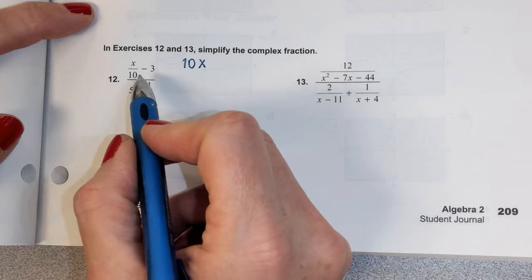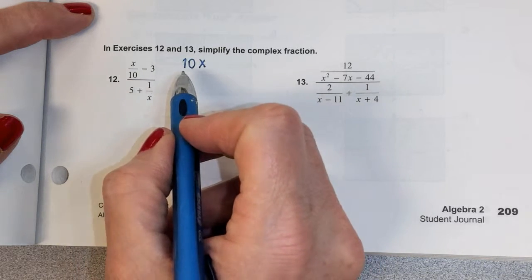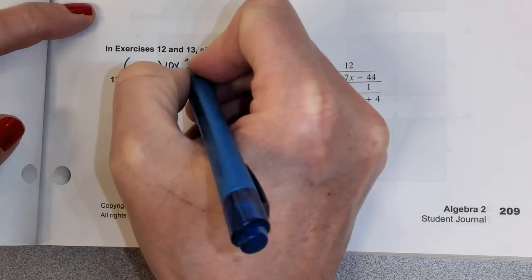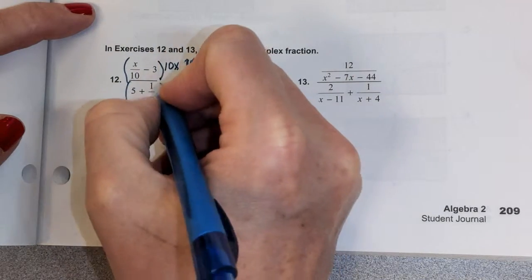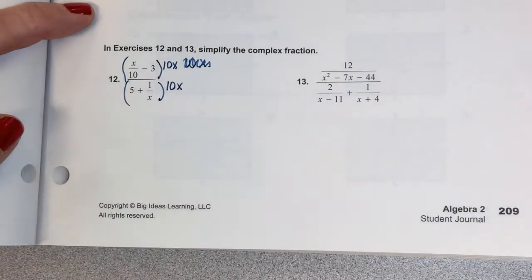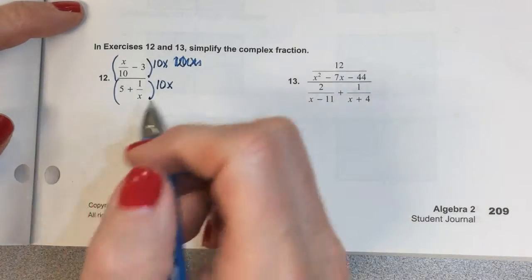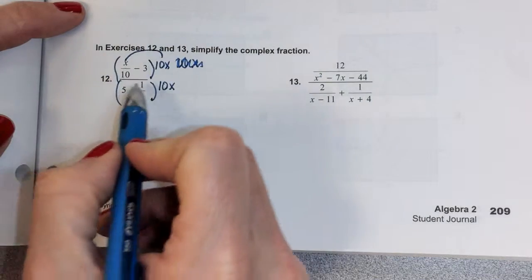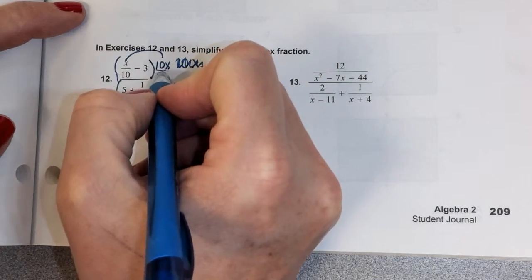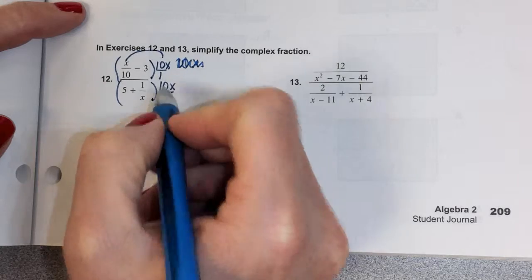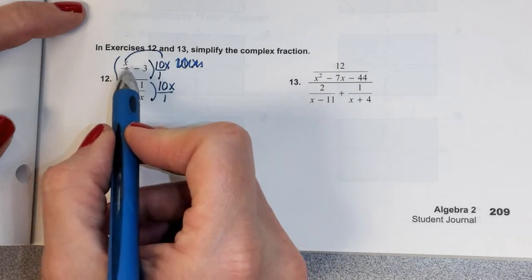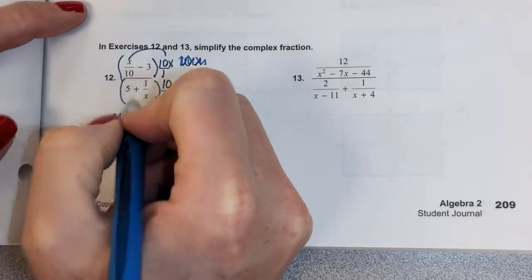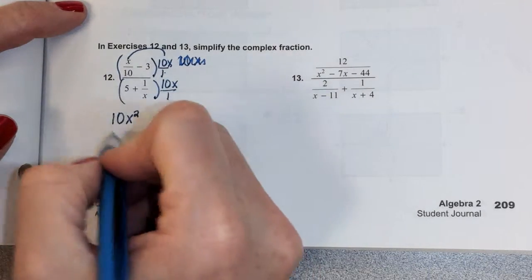So now we're going to multiply the numerator and the denominator by 10x. So I'm going to multiply this by 10x, and I'm going to multiply this by 10x. Just like we did when they were numbers. Now we have a variable, but that's fine. So I'm going to multiply this. Remember that under the 10x is really a 1, and under here is a 1. So when I multiply, x times 10x is 10x squared. And then 1 times 10 is 10.